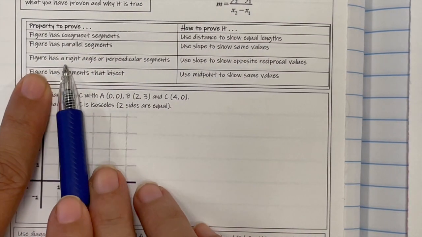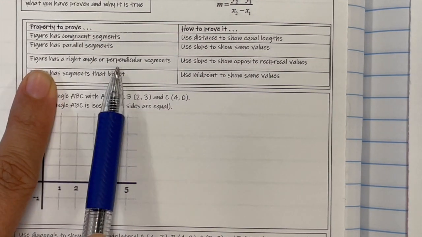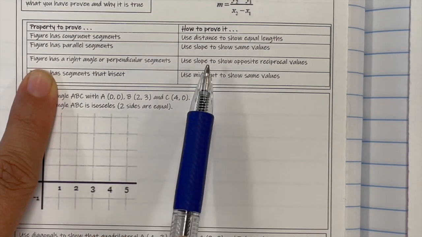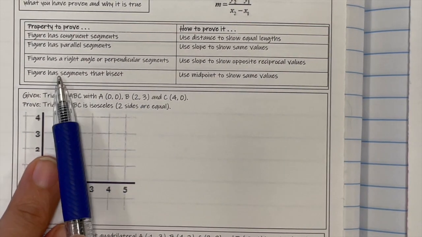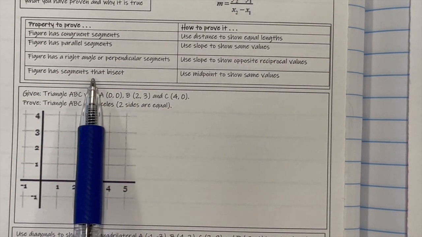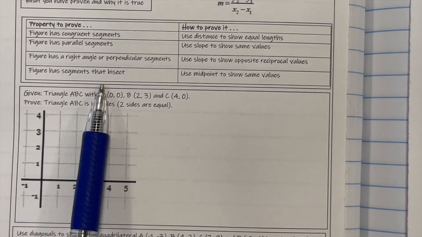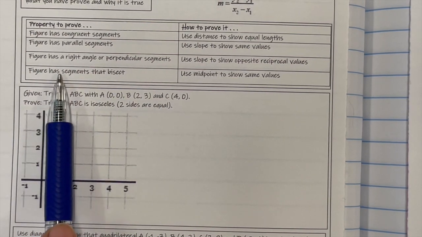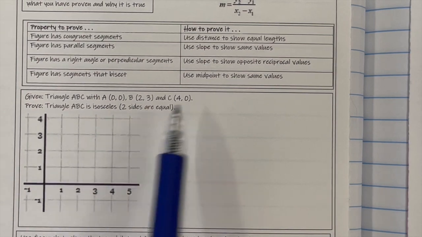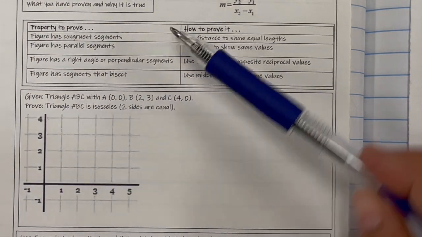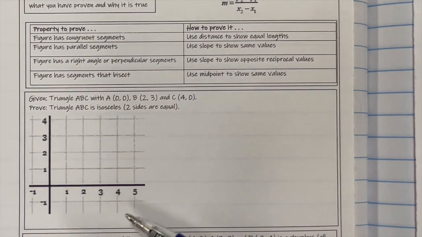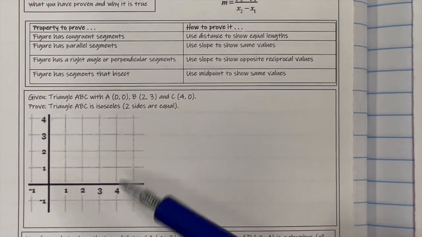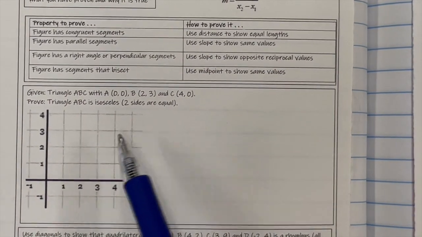You need to show a figure has a right angle or perpendicular. So in geometry, it's not going to say right angle, it's going to say perpendicular. What that means is you're going to do the reciprocal, which means flip and change the sign. Again, we just did that. Figure has segments that bisect. Again, these are all geometry words, segments, bisect, that you're going to learn. All this means is you have a line that's cut in half, so use midpoint. Again, these are geometry words that geometry is going to focus on, and I'm not focusing so much on that. So I'm going to tell you what you need to do to prove each thing. That way we don't do the geometry, but when you get into geometry, that's what you're going to be doing.